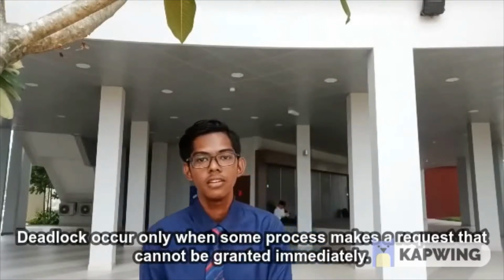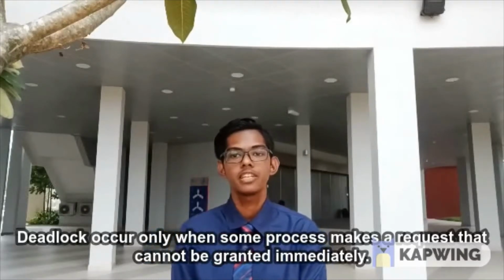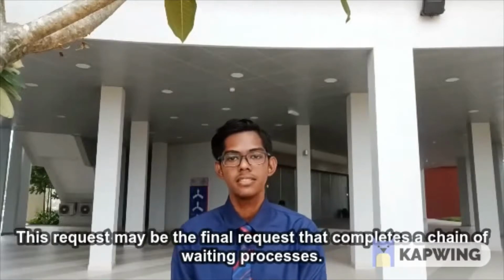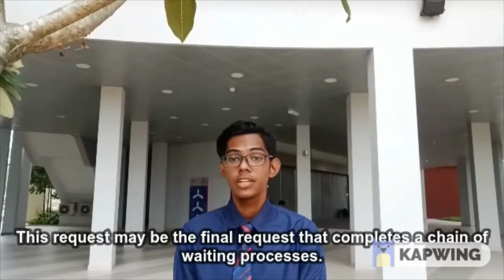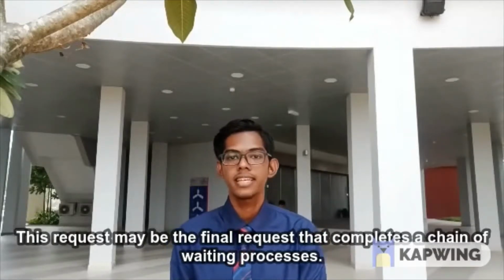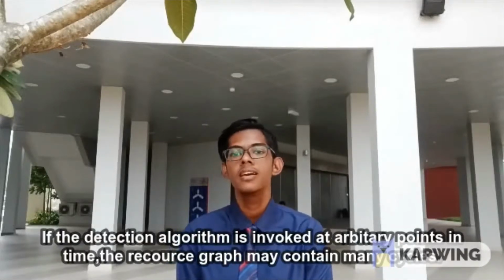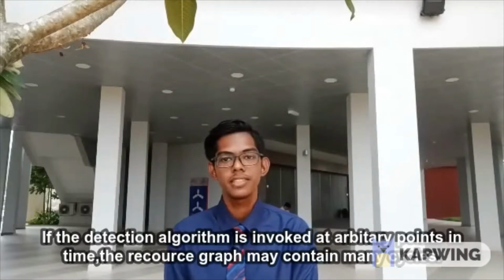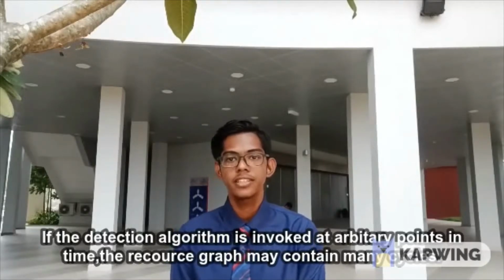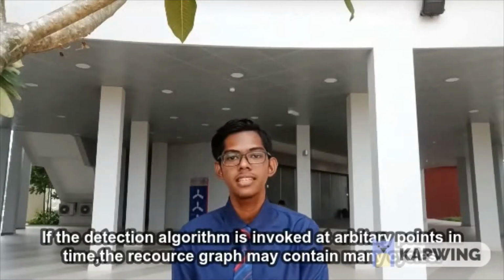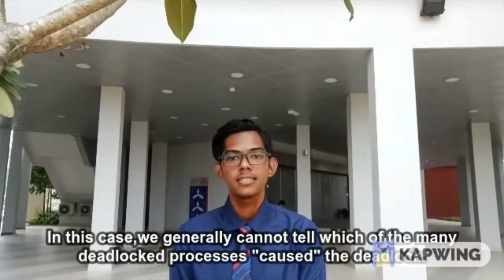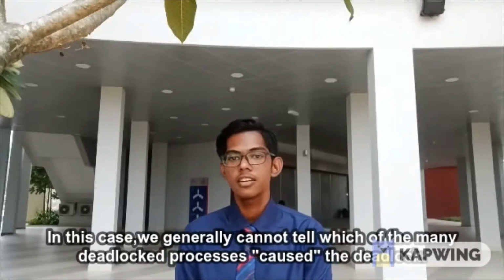Deadlock occurs only when some process makes a request that cannot be granted immediately. This request may be the final request that completes a chain of waiting processes. If the detection algorithm is invoked at an arbitrary point in time, the resource graph may contain many cycles. In this case, we generally cannot tell which of the many deadlocked processes caused the deadlock.